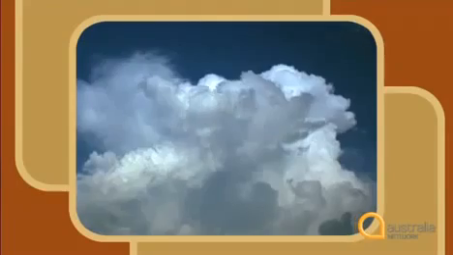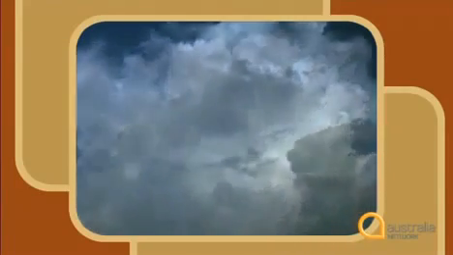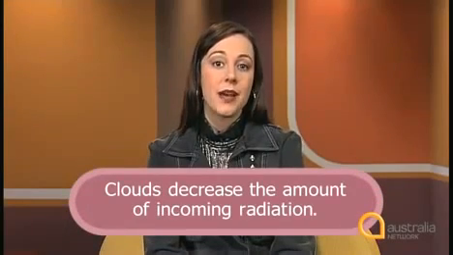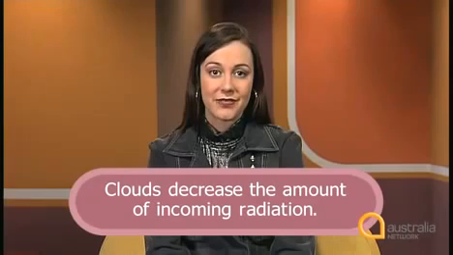Let's listen to Jim discussing the effects. Now, clouds obviously decrease the amount of incoming radiation, that is heating, from the sun. In his second sentence, Jim states one of the effects of clouds that relates to and supports the topic sentence. Clouds decrease the amount of incoming radiation.